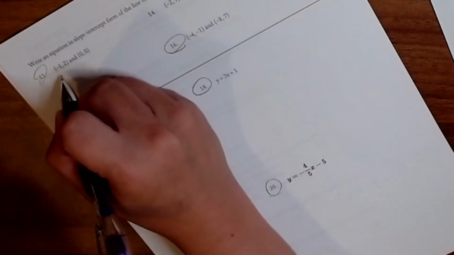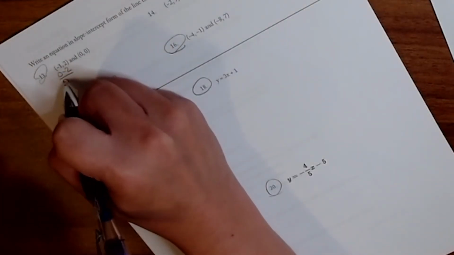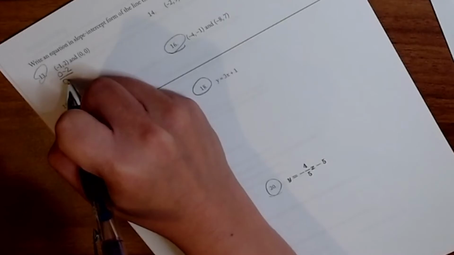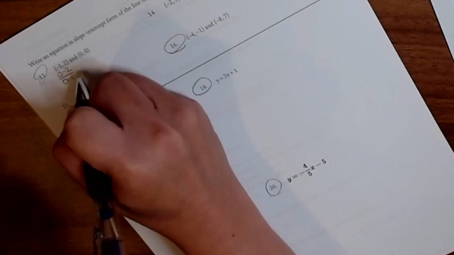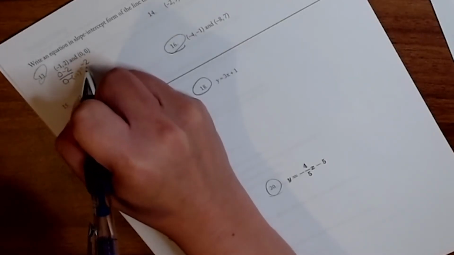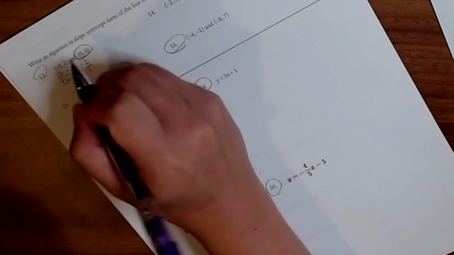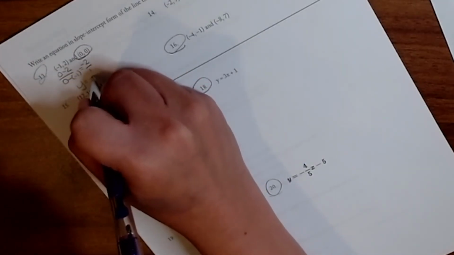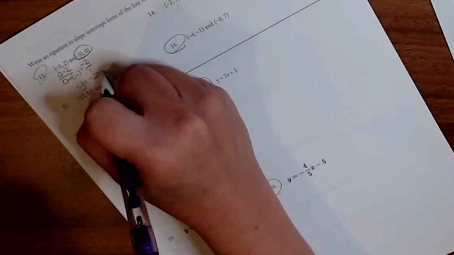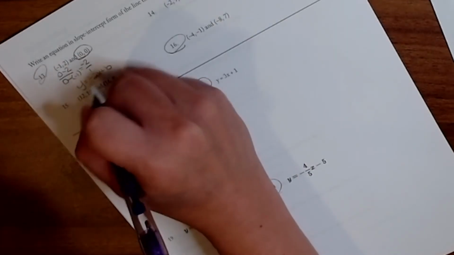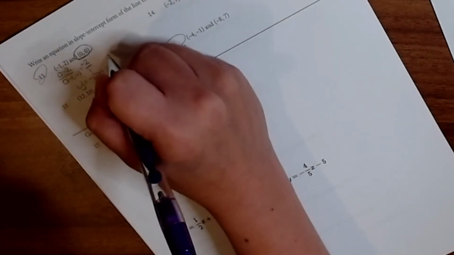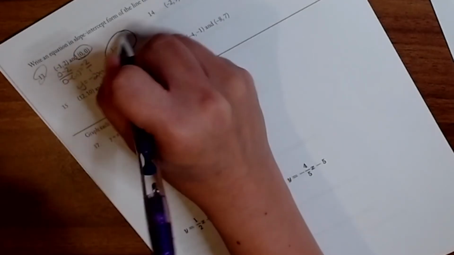So I first find my slope, so 0 minus 2 over 0 minus -1. So I get -2 over 1. So I have y is equal to -2x plus b. I plug in 0 for both x and y, so b is 0. So my equation is just y is equal to -2x.